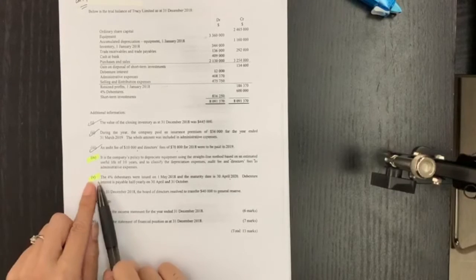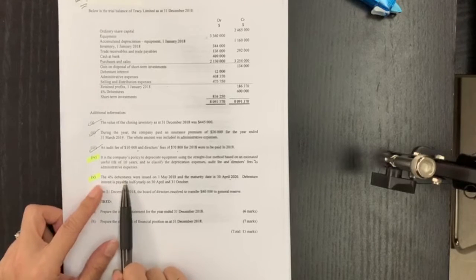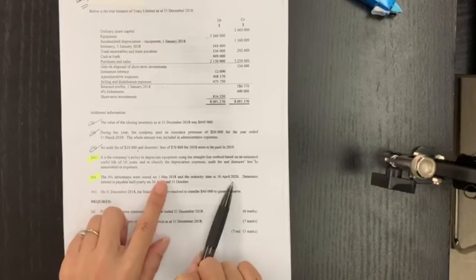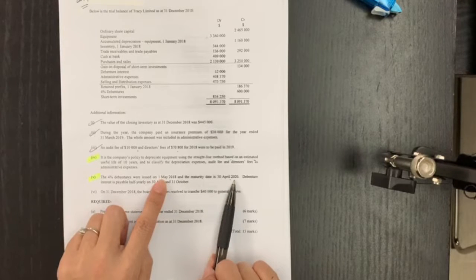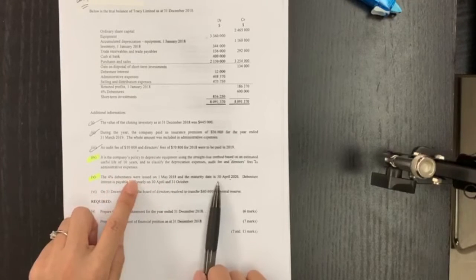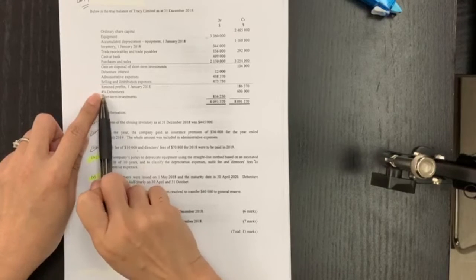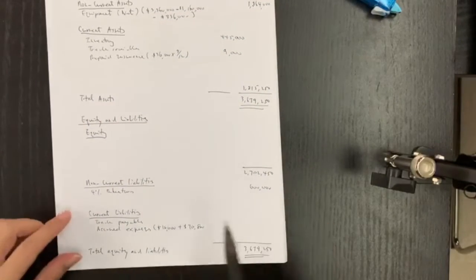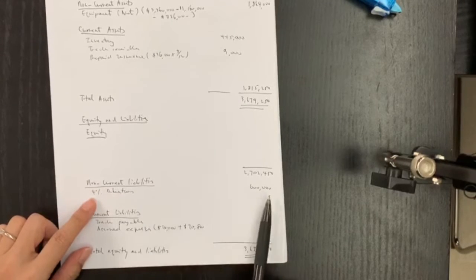Now we come to the most difficult point in this question, which is point number 5. The 4% debentures were issued on 1st of May, and here is the maturity date. From 1st of May up to 30th April 2020, this is more than 1 year. Therefore, the classification for 4% debentures will be non-current liability. If you go back to the trial balance, these 4% debentures of 600,000 should be non-current liabilities. So I have in my statement of financial position non-current liabilities 600,000.